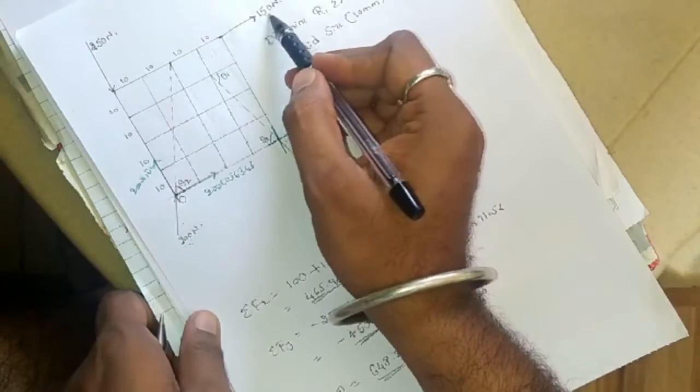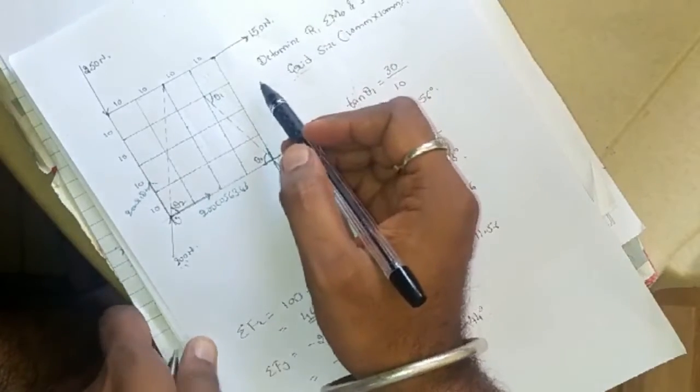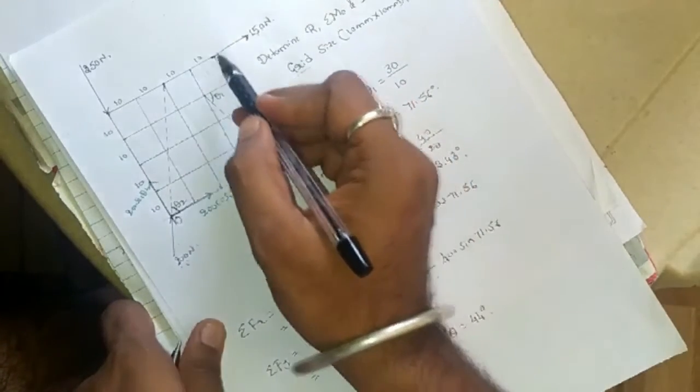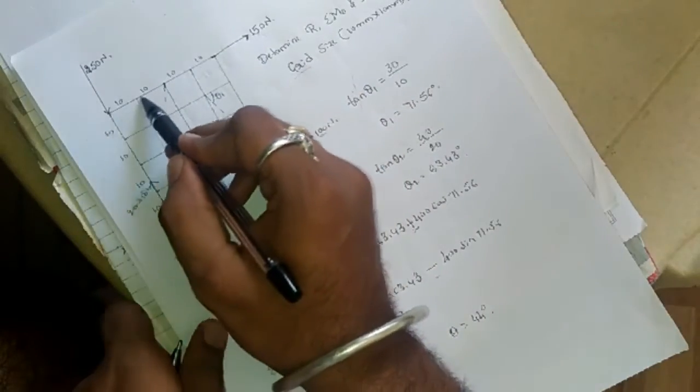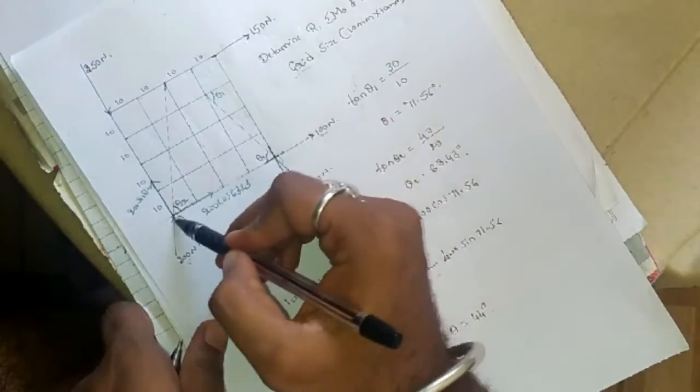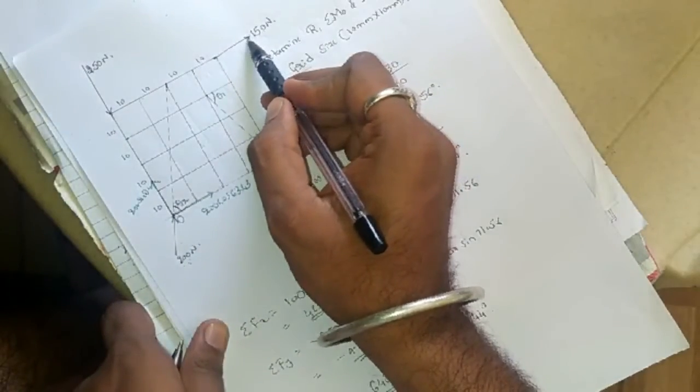Now we will go to 150. Again, what is a moment? Moment is force into perpendicular distance. So 150 is acting like this. If you produce the line of action backwards, it is acting actually like this. Now the moment at point O due to this force is force into perpendicular distance.